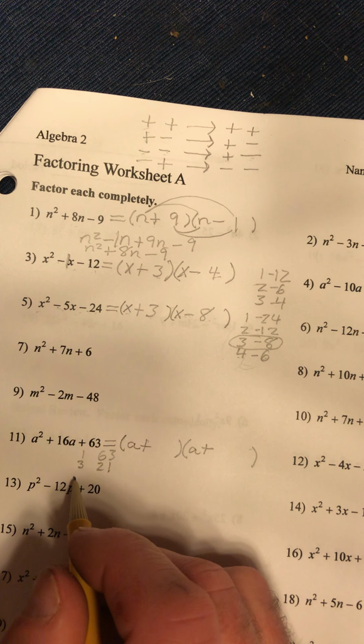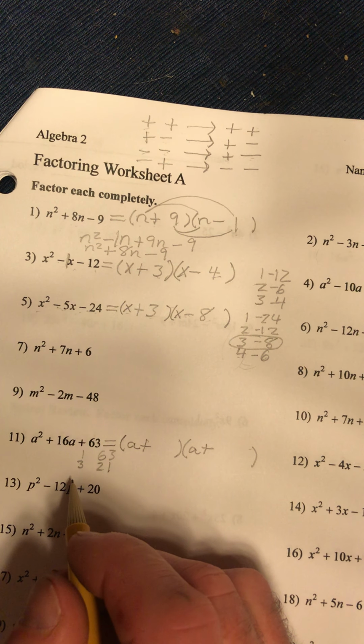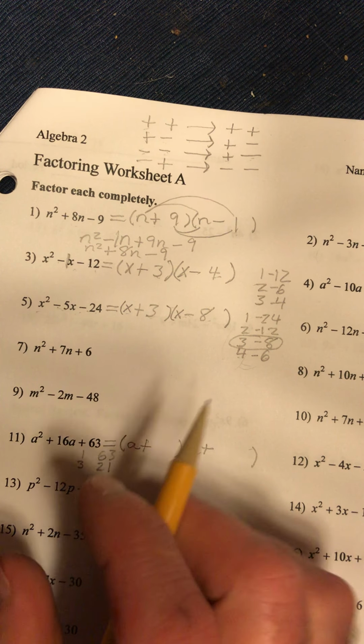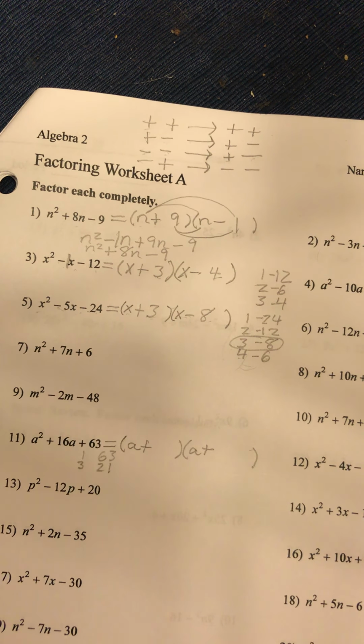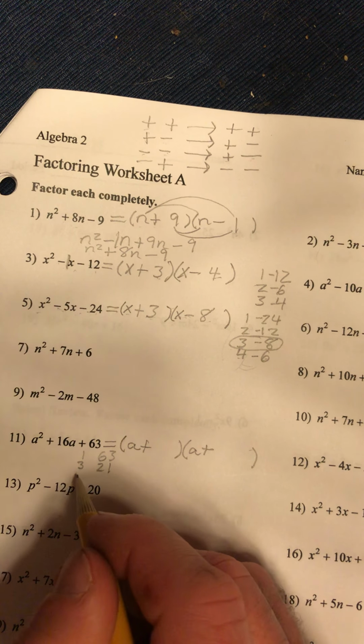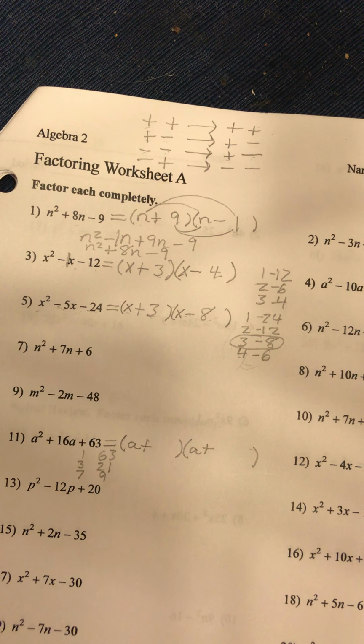If I have 7 times 9, 9, 18, 27, 36, 45, 54, 63. That would work. 7 times 9, right? 8 times 9 is 72. 7 times 9 is 63.